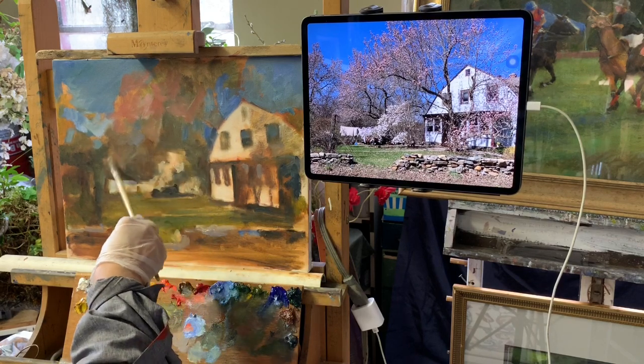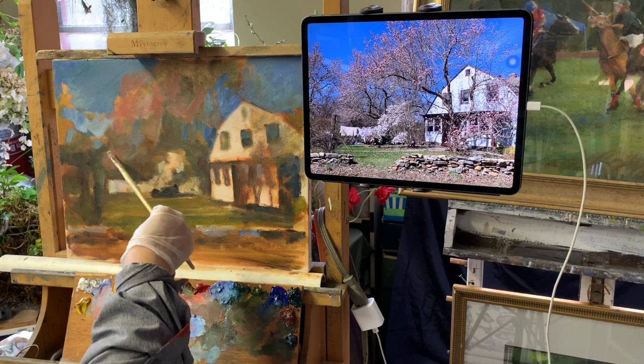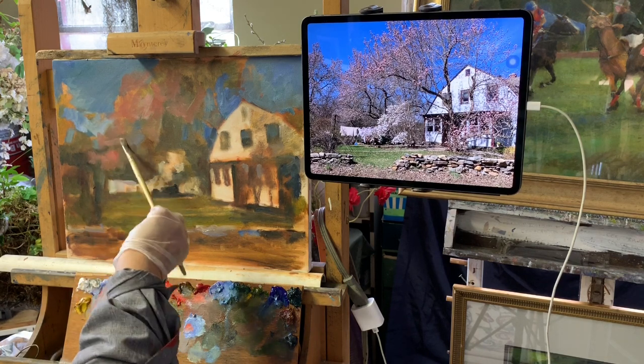Don't forget I'm working from dark to light, so I'm thinking in terms of putting the light on top.